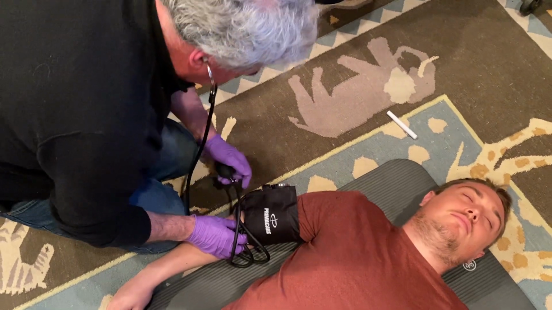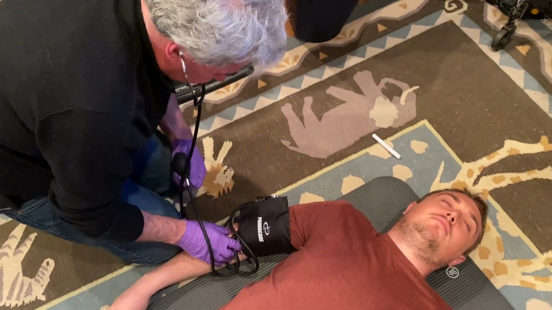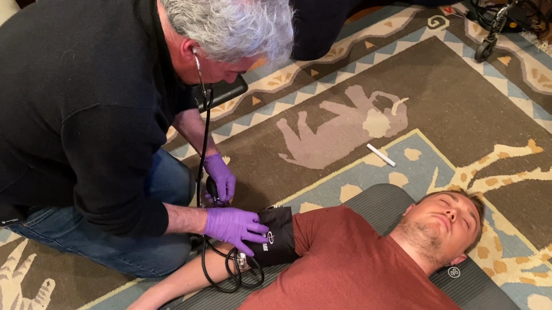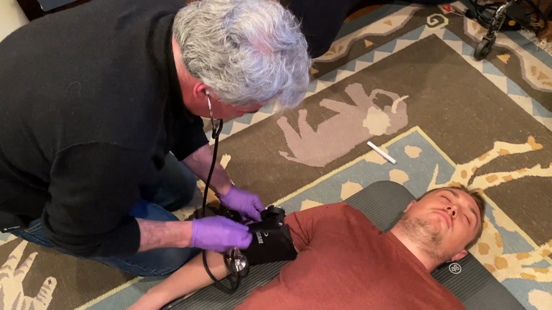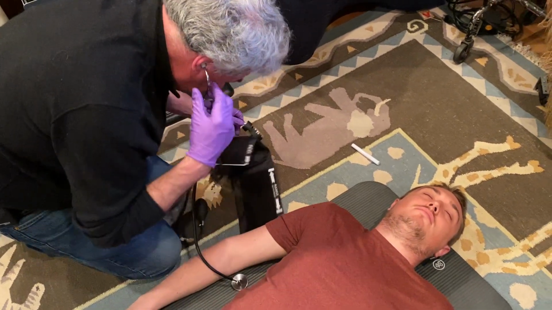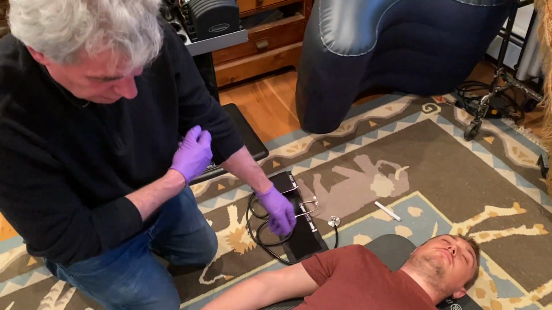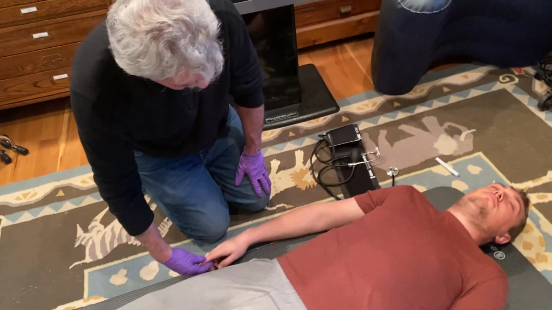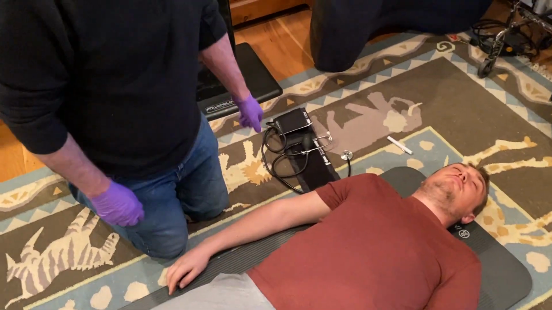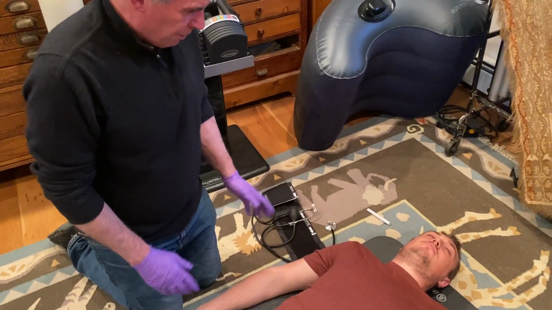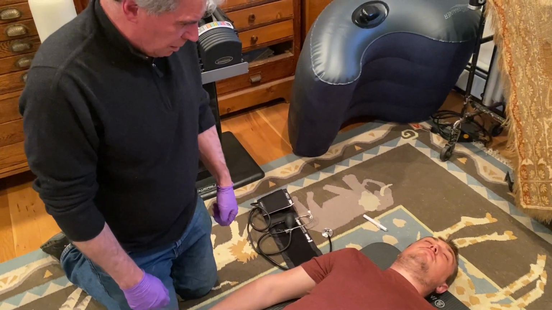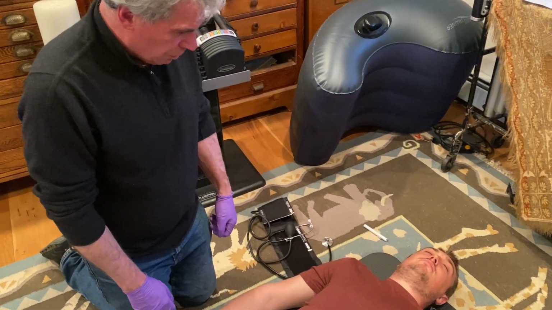I got 110/72. I'm also going to check the glucose level as well as the SpO2. And I'm going to do a reassessment every 5 minutes since it's an unstable patient.